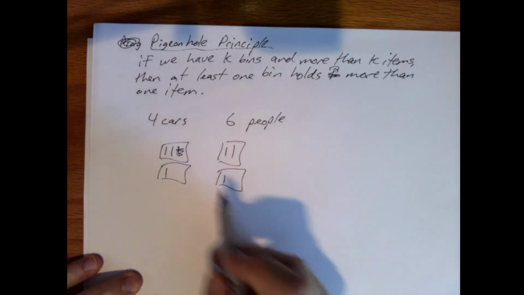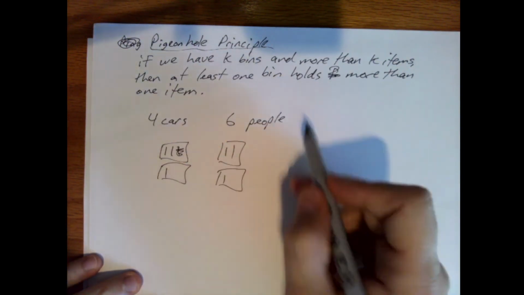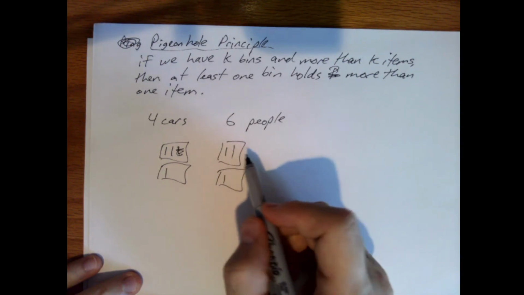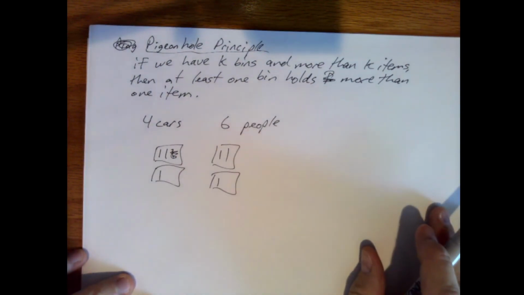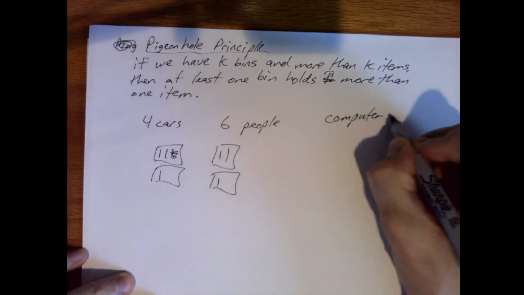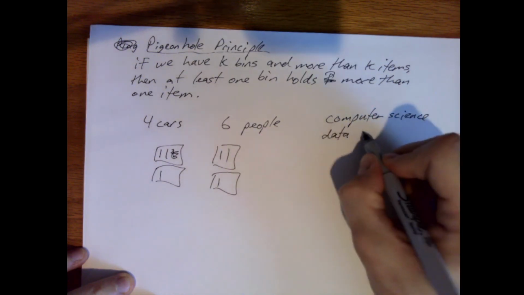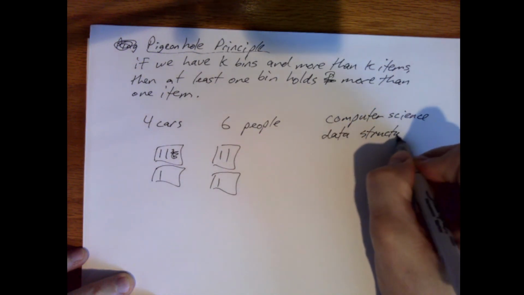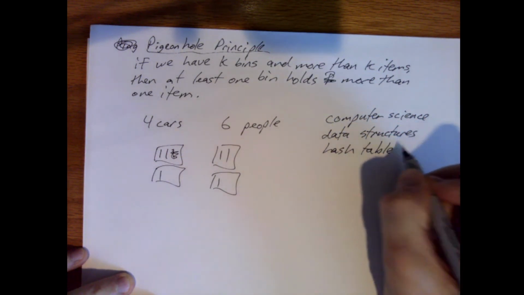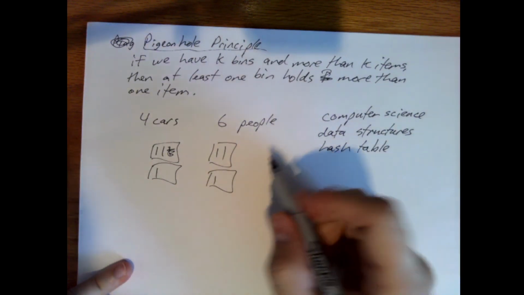Okay? Or I take it back. There could be, in terms of using the pigeonhole principle, you can have empty slots, but you can't have something not doubled up. So like in computer science, one of the data structures we have is called a hash table. And basically things hash to be in certain slots in the table.